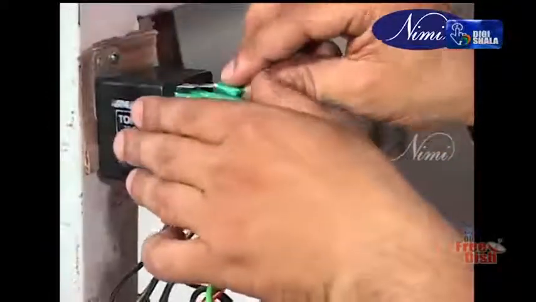Condenser should be cleaned periodically. No dust is permissible. Electrical connection should be in a tightened position.